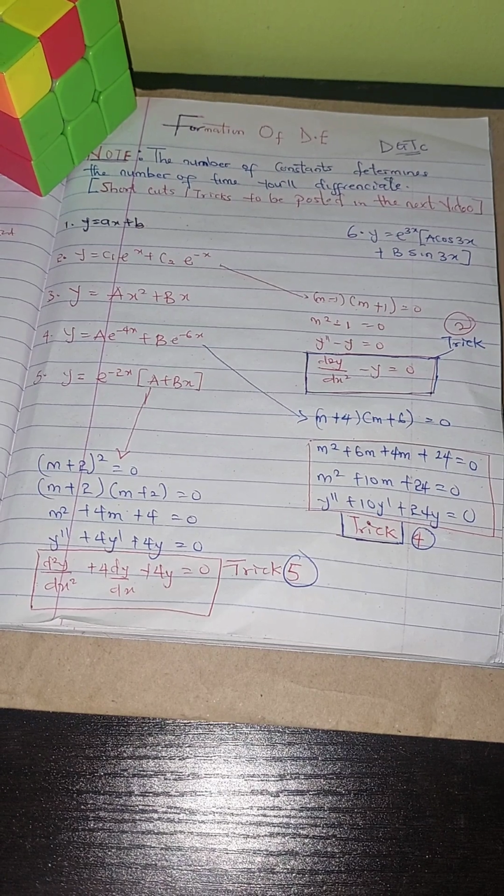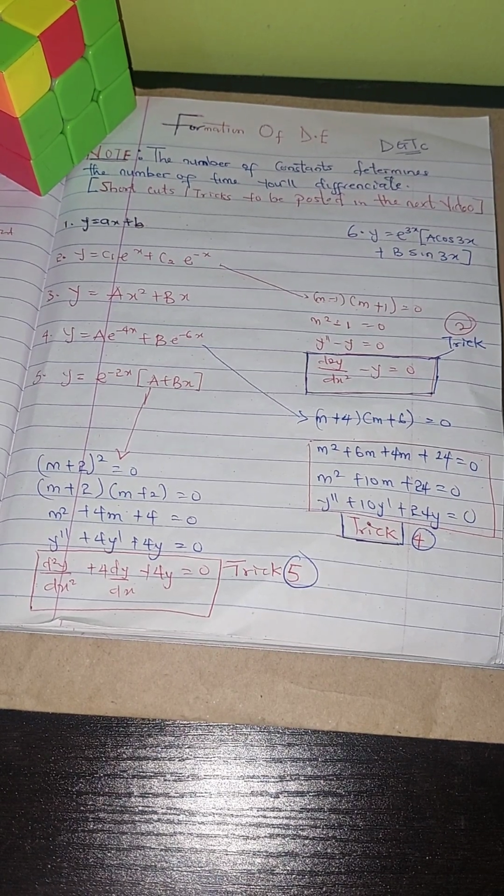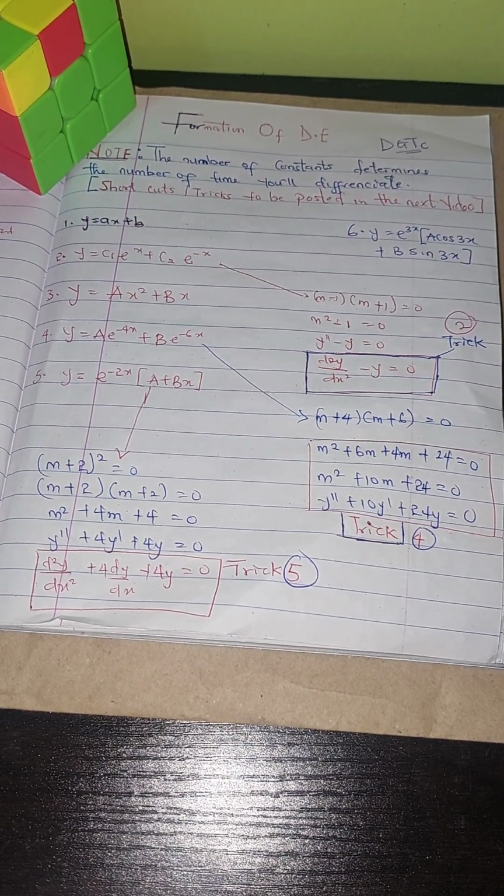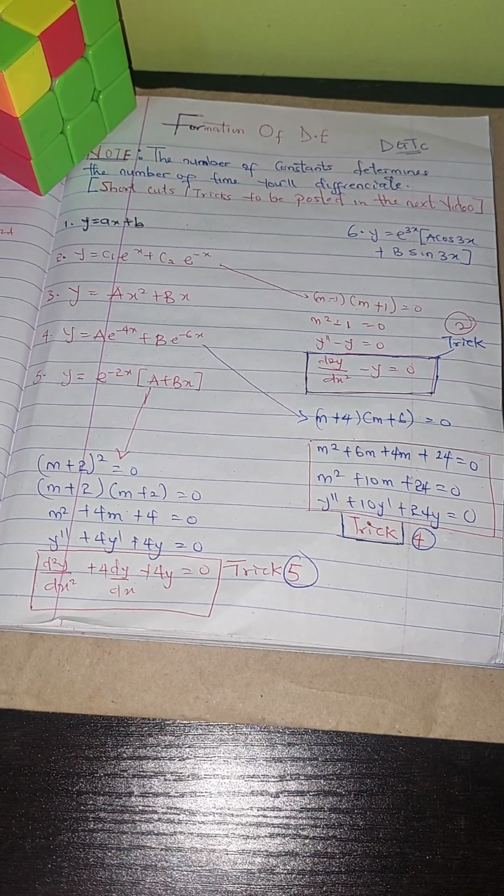That's just it. So the first thing you need to note is that the number of constants determines the number of times you will differentiate. Let's say, for example, you have been given an equation. You have to look at the number of constants you have there.